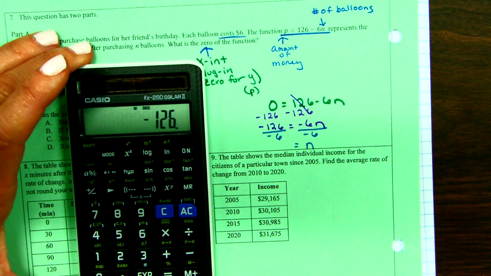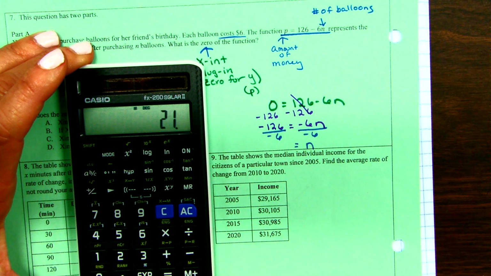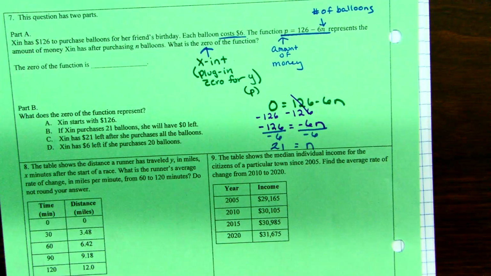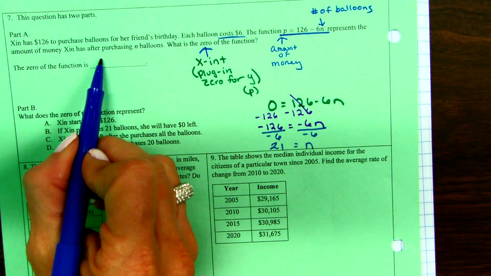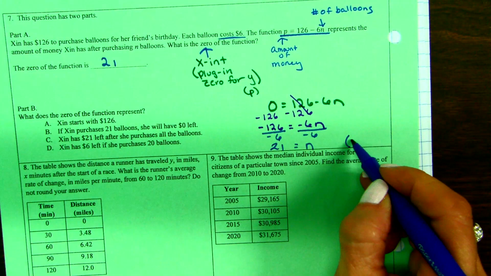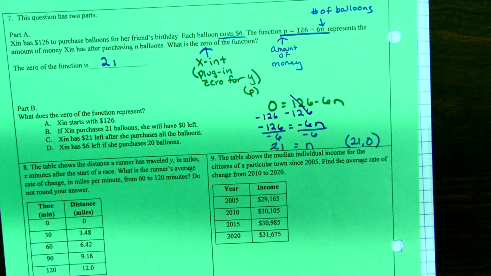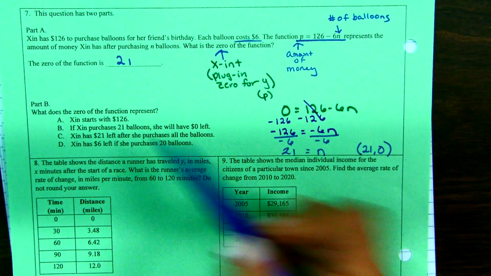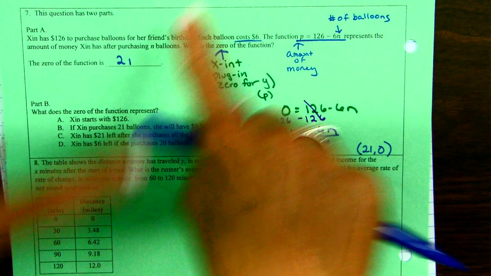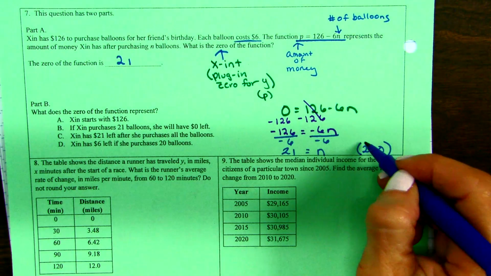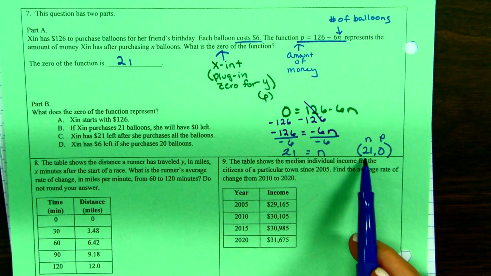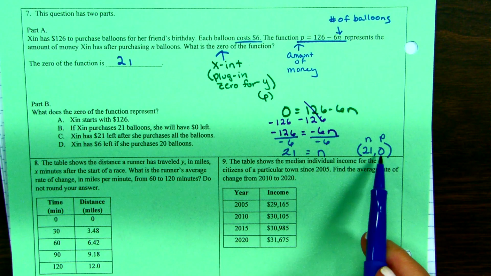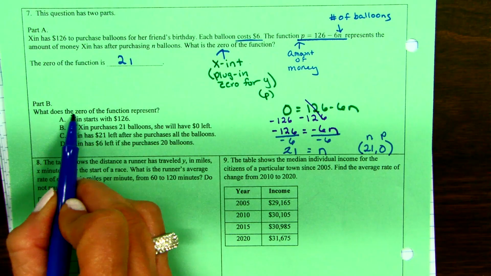Negative 126 divided by negative 6 is 21. So the zero of the function is 21, right? When x is 21, y is 0. So here's that thing again where it's not good enough just to get the answer. We then have to interpret it. Go back to what we called those letters. This is like your N and that's like your P. Number of balloons: if I buy 21 balloons, how much money do I have left? 0. So that's what the zero of the function is telling us.